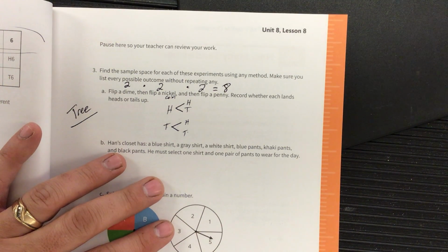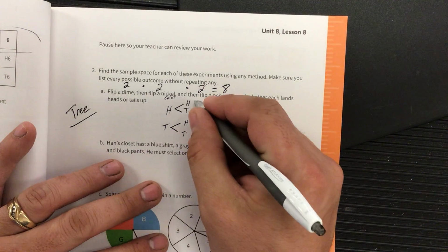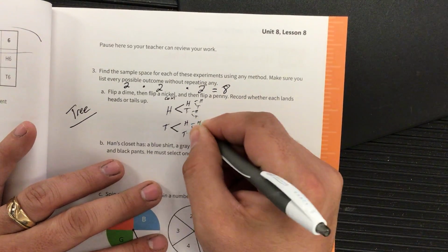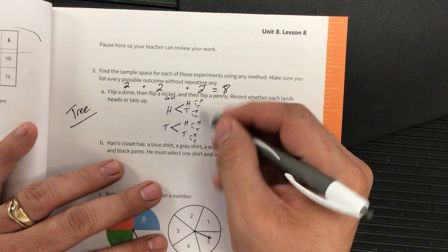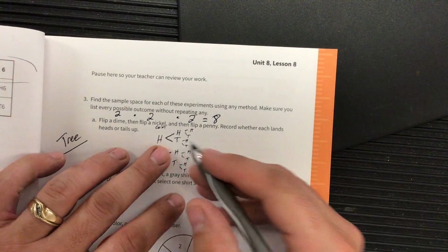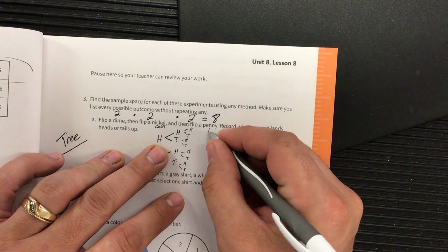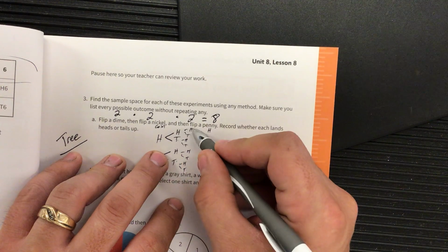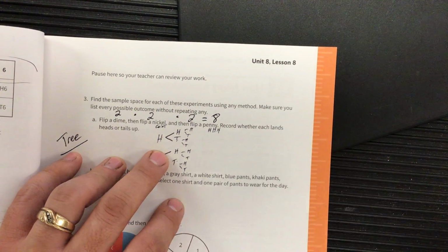So what do you think I got to do yet? Do another branch. And each one will have the same thing off of it. So that's coin 1, coin 2, coin 3. Now we're going to follow the branches. Parker, follow the top branch for me. Top, top, top. Heads, heads, heads. Okay, so you could get all heads.